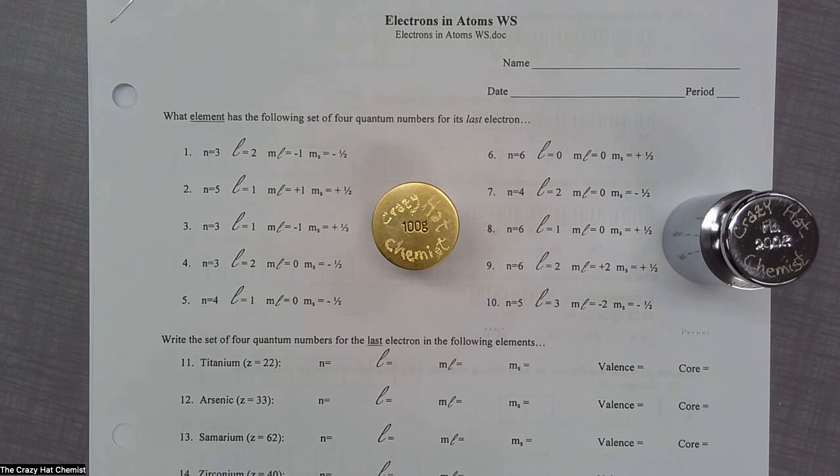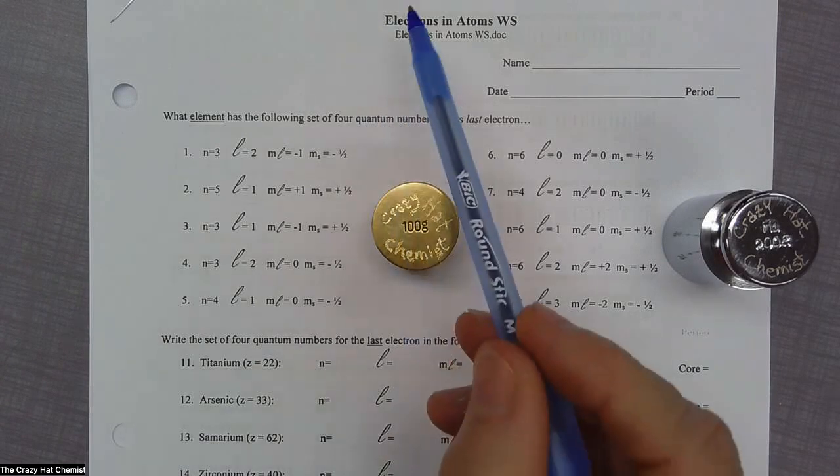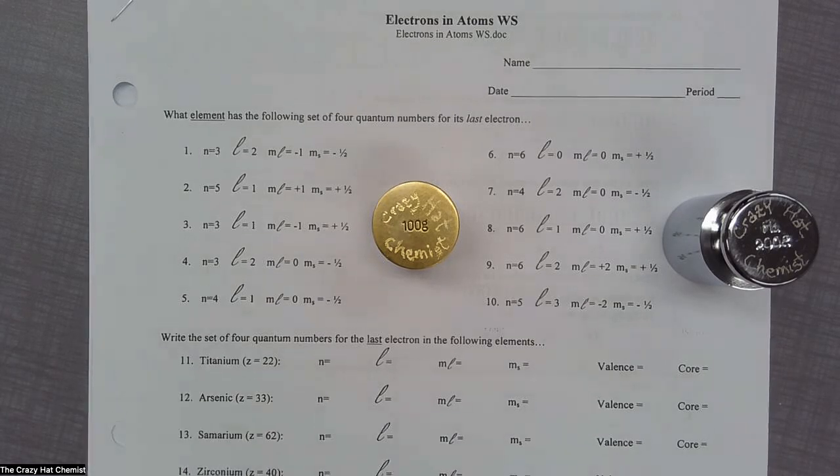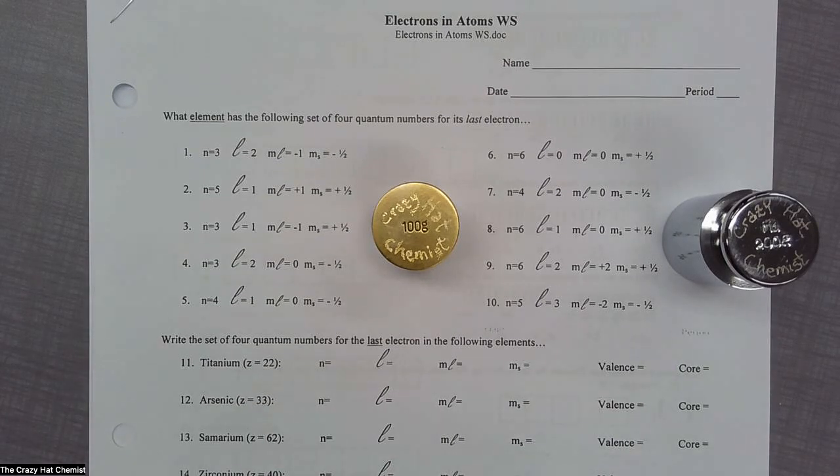All right, so today what we're going to be covering is a worksheet on electrons in atoms. So that is the electrons in atoms worksheet. And we're going to be covering a number of different problems here. There's a front and back page, 2 pages of this. We've got a lot of stuff to cover.